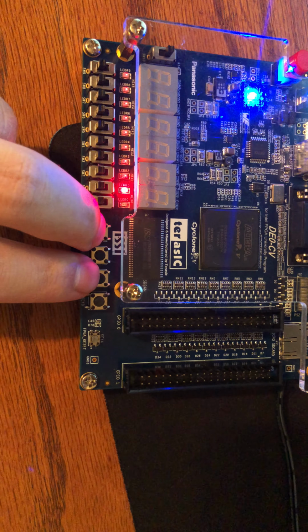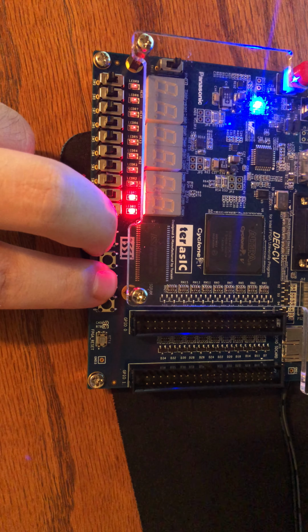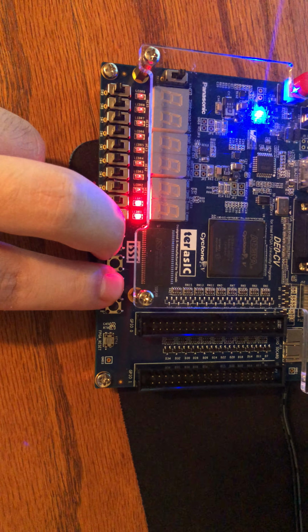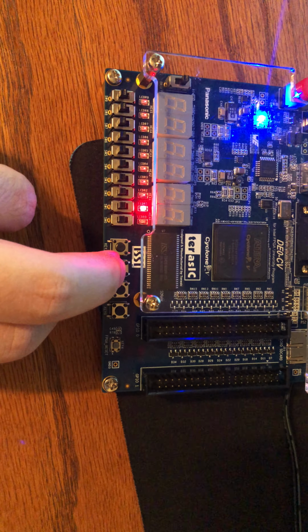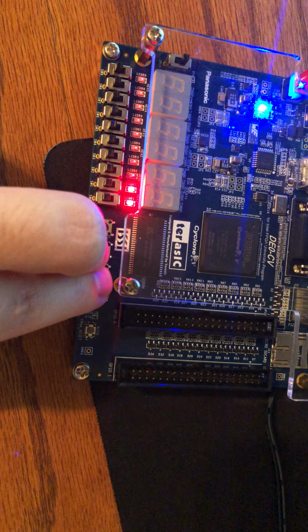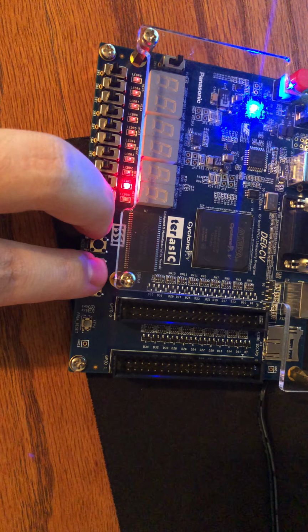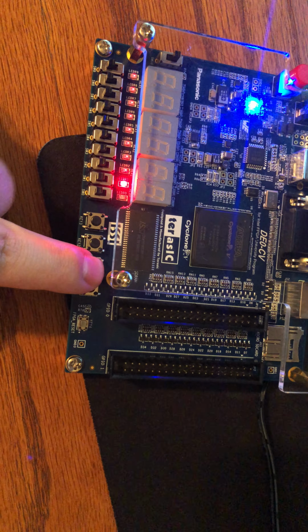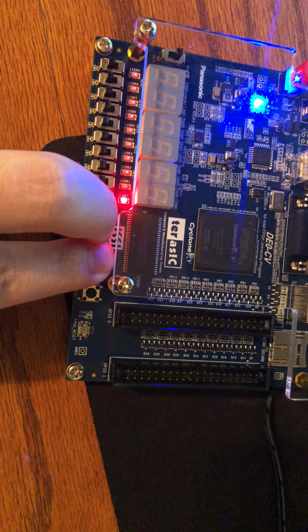And then when A is pressed and the carry in is pressed, there is both a Y and a carryout. When B is pressed and the carry in is pressed, there is a carryout and Y is 1. And when carry in is just pressed, Y is still 1. And when I press all three, Y is 0 and the carryout is 1.